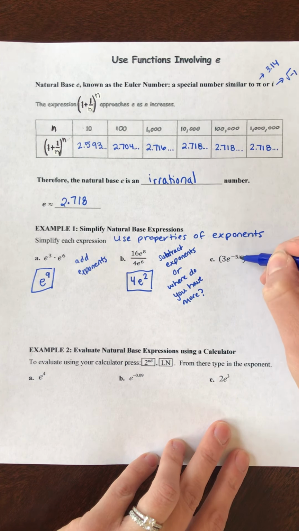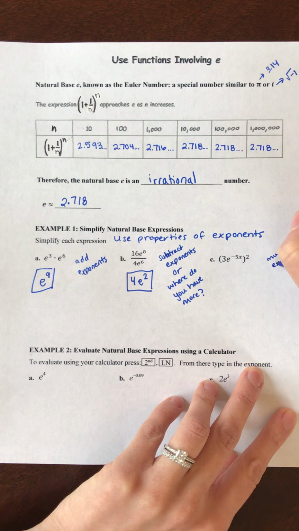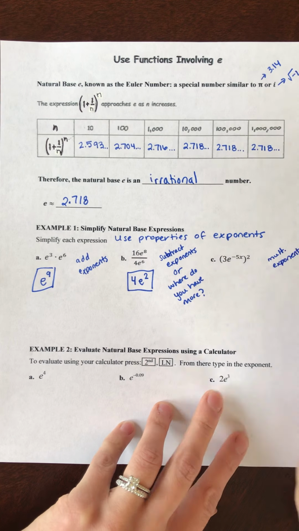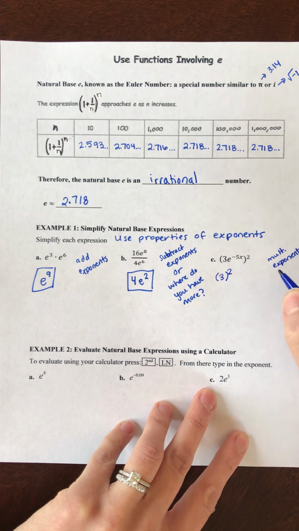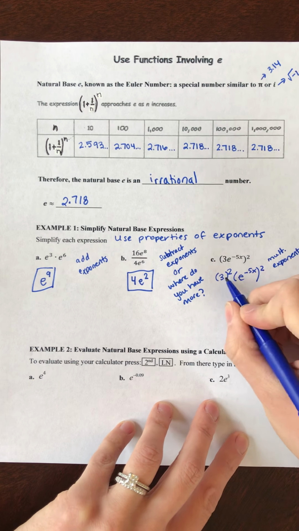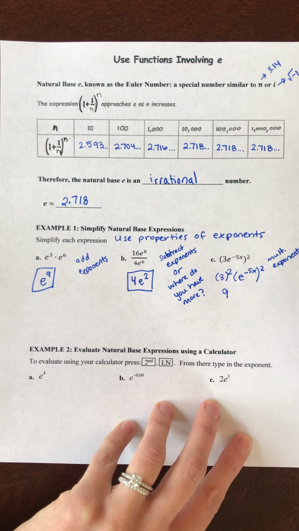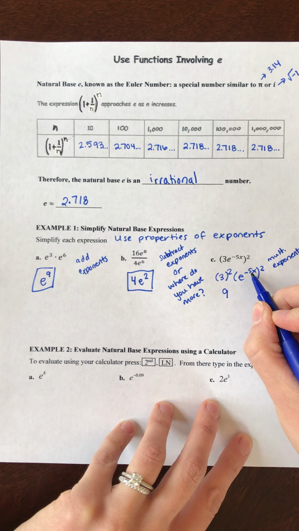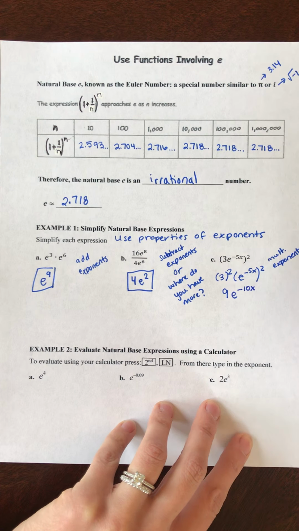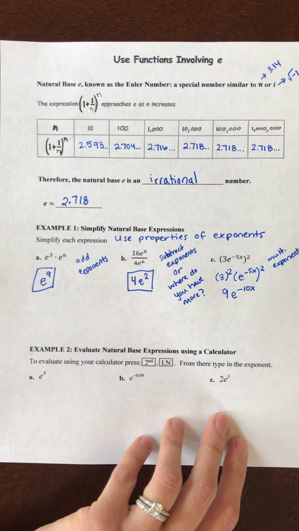If I have something that has a power, all to a power, remember power to power means you multiply exponents. But I want to make sure everything in here gets that power of 2. So 3 goes to the second power, and e to the negative 5x goes to the second power. Well, 3 squared is 9. E to the negative 5x squared: don't do 5 squared. This is saying negative 5x is an exponent times the other exponent 2. This becomes e to the negative 10x. Because x is now in the exponent, you're multiplying it to the other exponent.